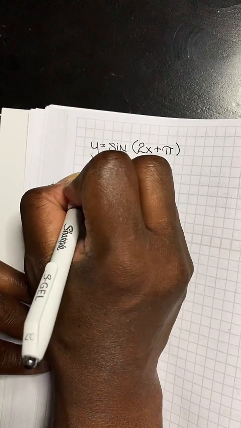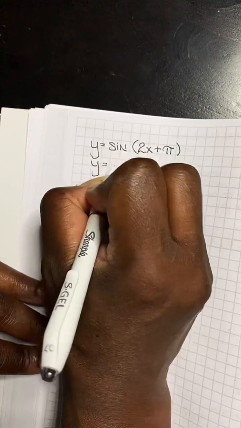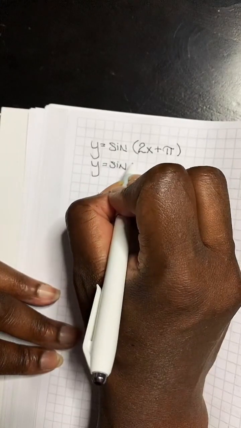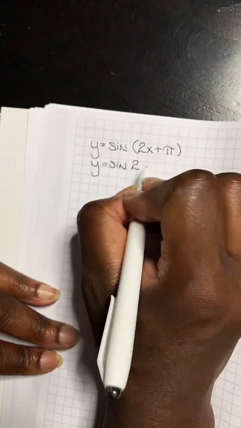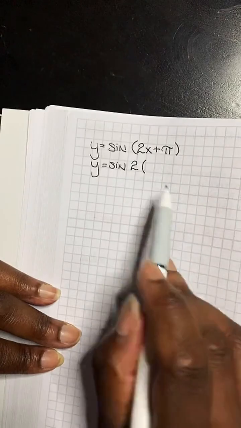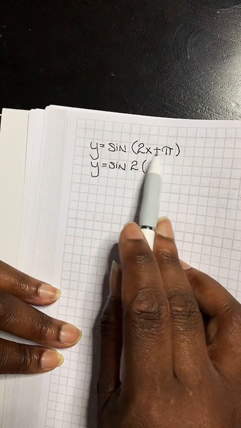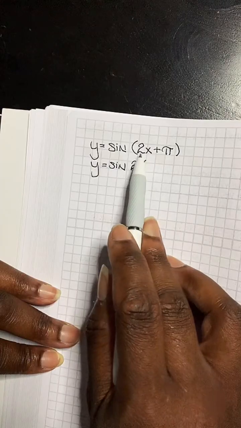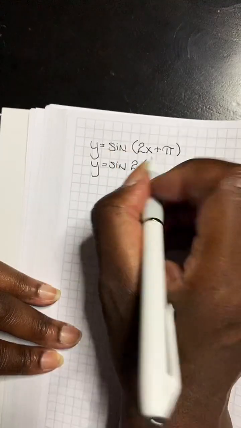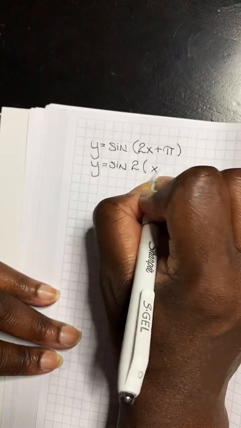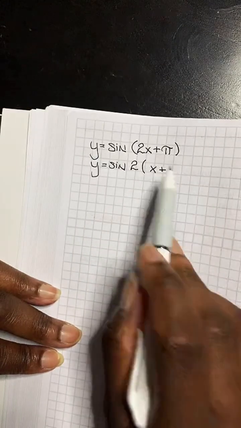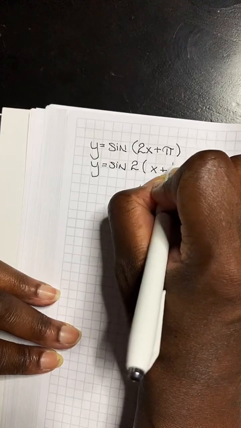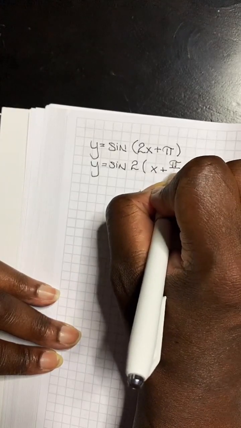So this is what it's going to look like. It's going to be y equals the sine. If I factor out the 2, okay, that means I'm going to divide everything inside this parenthesis by 2. So 2x divided by 2 gives me 1x plus pi divided by 2 gives me pi over 2.